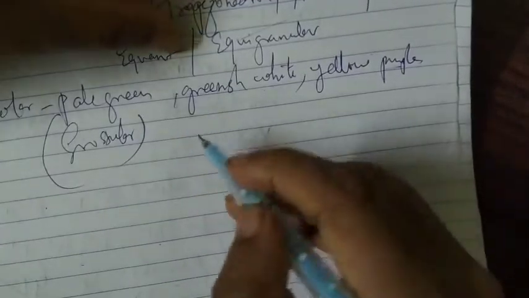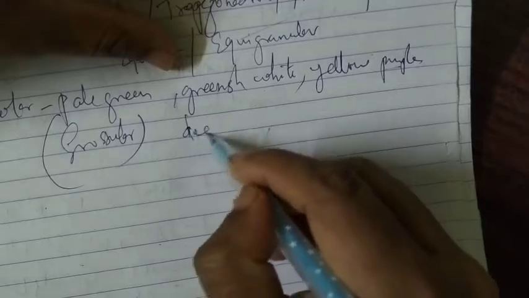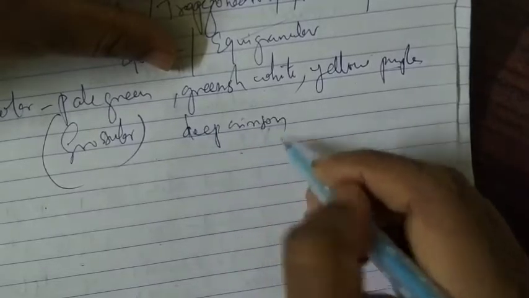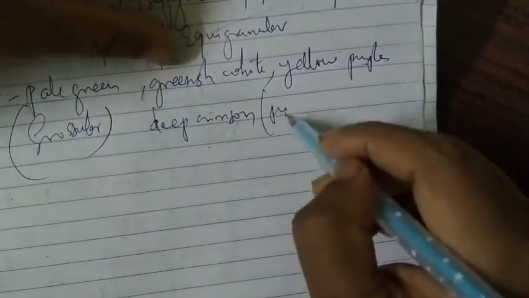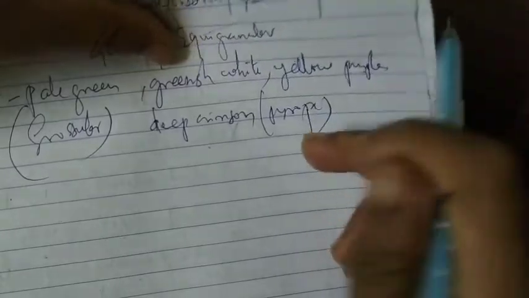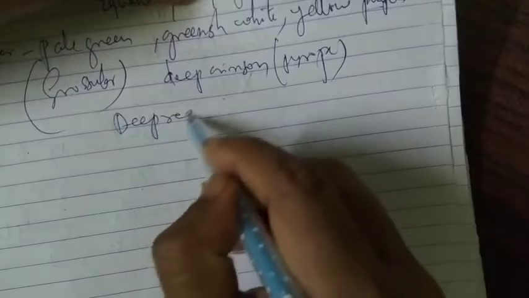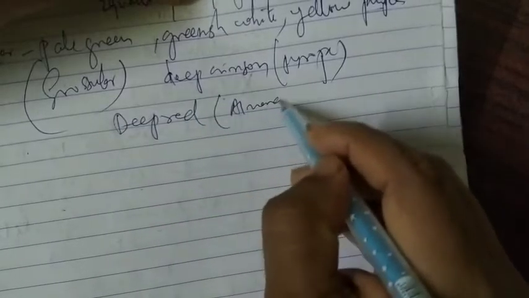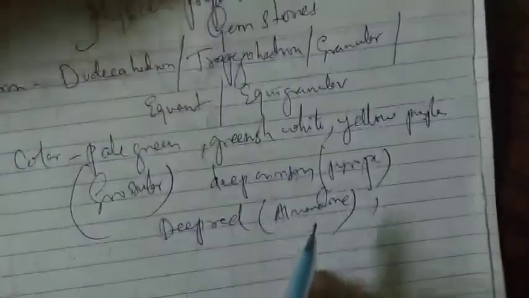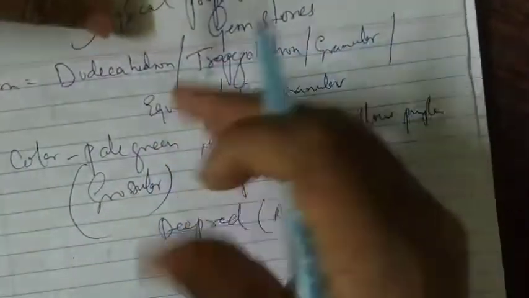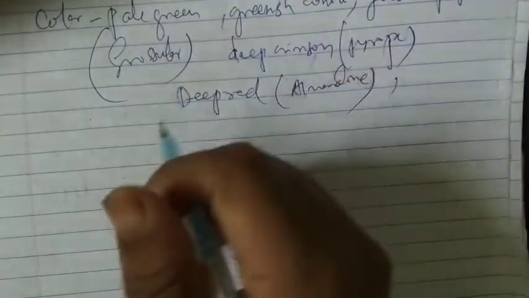Then deep crimson color will be there, like pyrope. So this pyrope mineral has a deep crimson, deep red color. Almandine has deep red or dark brown color. So they have such types of colors. Light colors will be there and very beautiful shining. That's why they are used as gemstones.